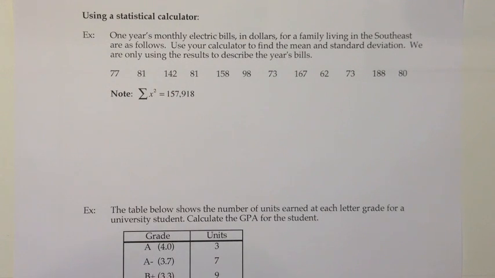One year's monthly electric bills in dollars for a family living in the southeast are as follows. Use your calculator to find the mean and standard deviation. And I'm going to pause right there for a second. When they say use the calculator to find the mean and standard deviation, we actually don't know what kind they mean. That could be sample mean and sample standard deviation, or it could be population mean and population standard deviation.